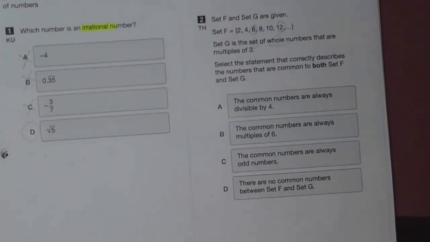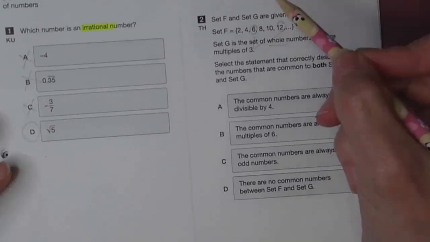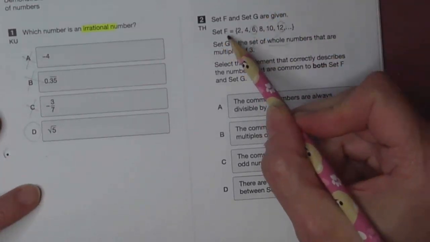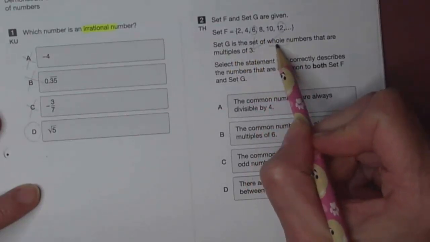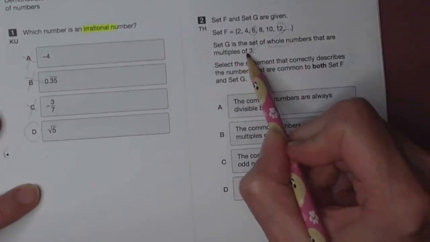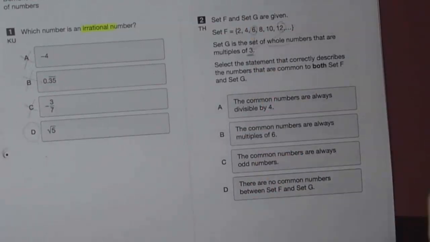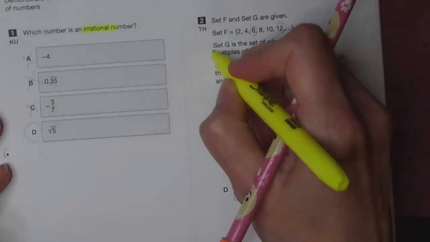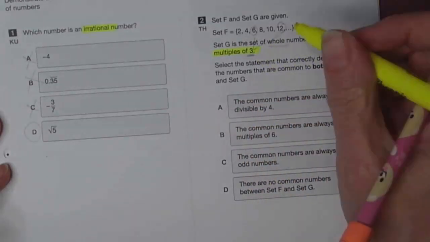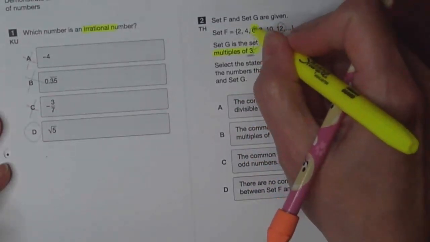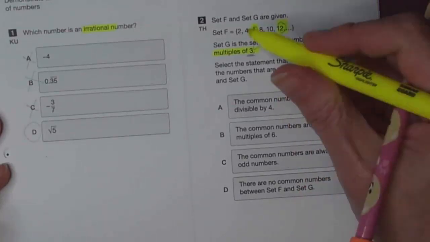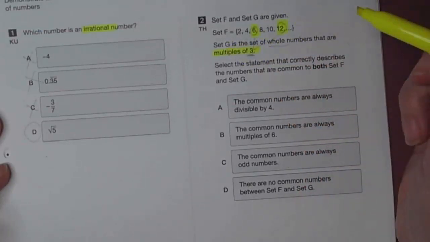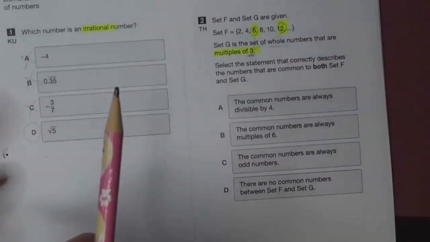Set F and set G are given. So we've got F: 2, 4, 6, 8, 10, 12. Set G is the set of whole numbers that are multiples of 3. Okay? You have to pull out the information that you need. Multiples of 3. So what is 3 a multiple of? Well, 3 times 2 is 6. 3 times 4 is 12. So set G is just 6 and 12, right? These are called data sets.